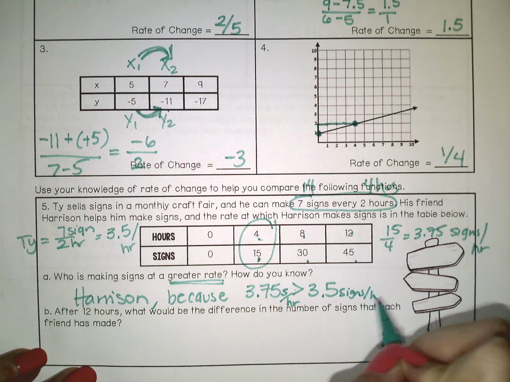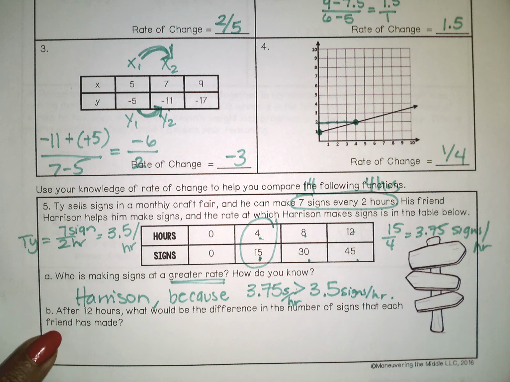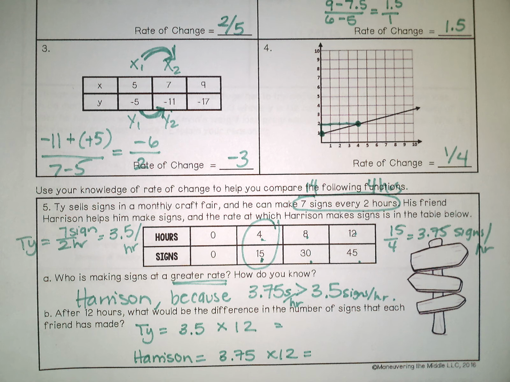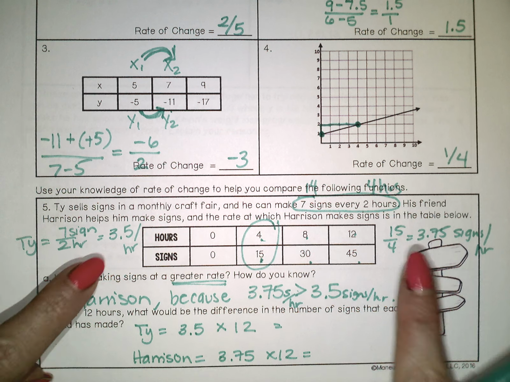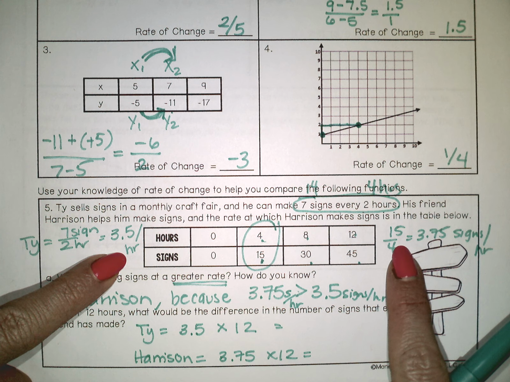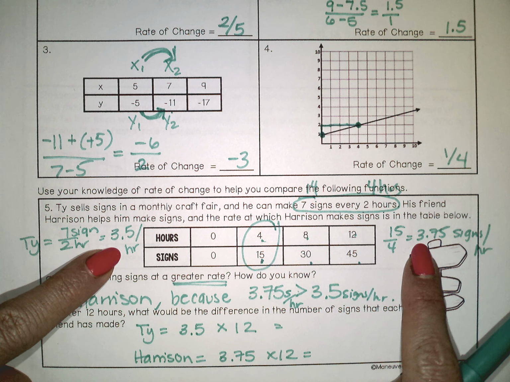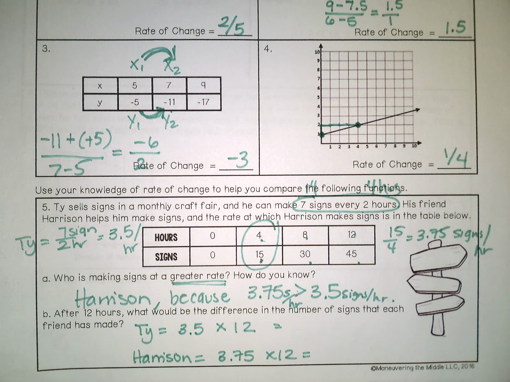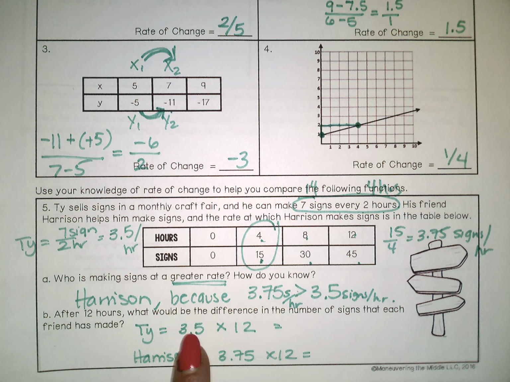So part B asks, after 12 hours, what would the difference in the number of signs that each friend has made? So that's why this makes it a little bit nicer once you have the unit rate, because once you know how many signs on average per 1 hour, that makes it easy to find any amount of hours. So for 12 hours, all we're going to do is take each of their unit rates and multiply those by 12.